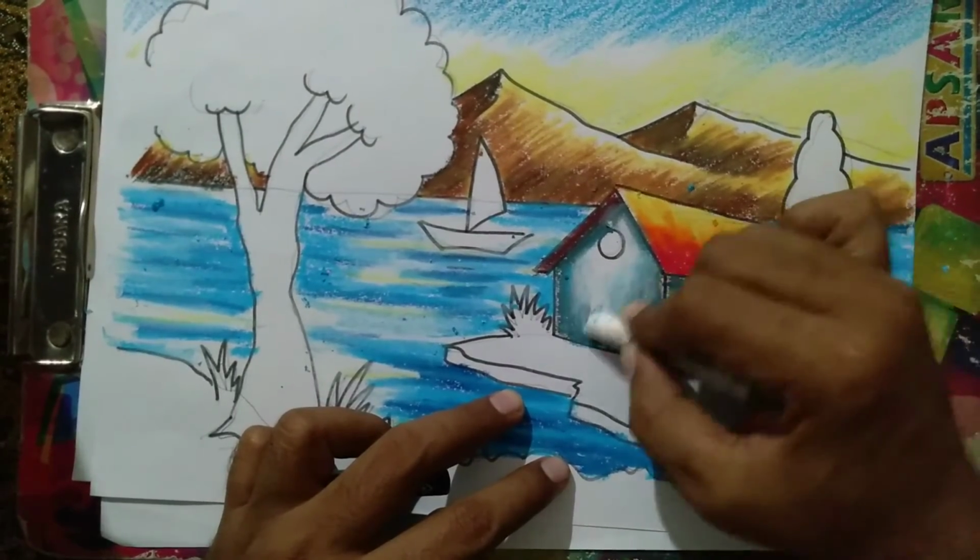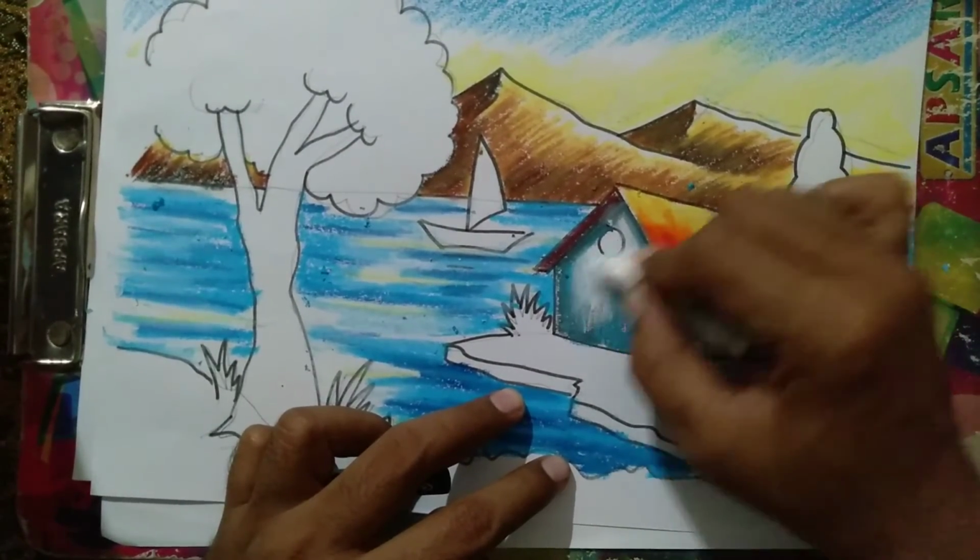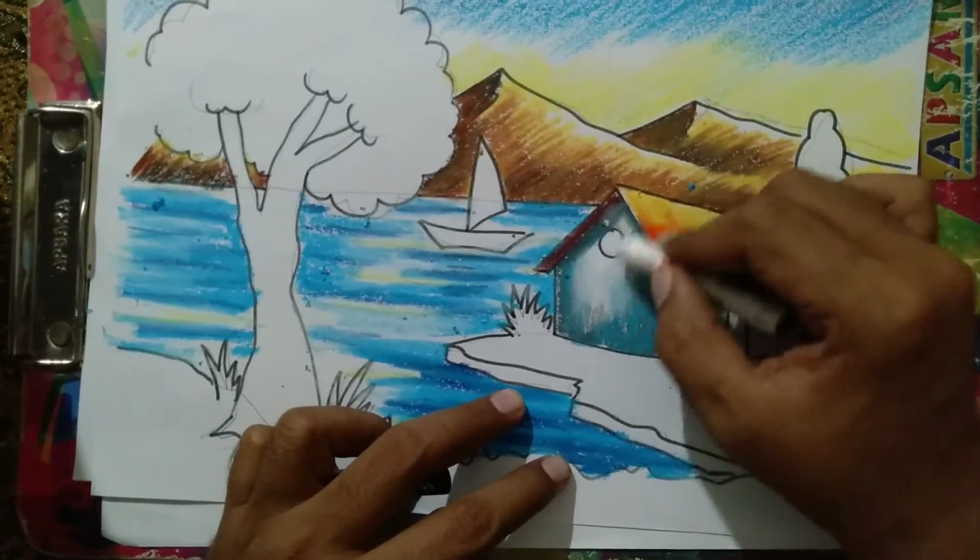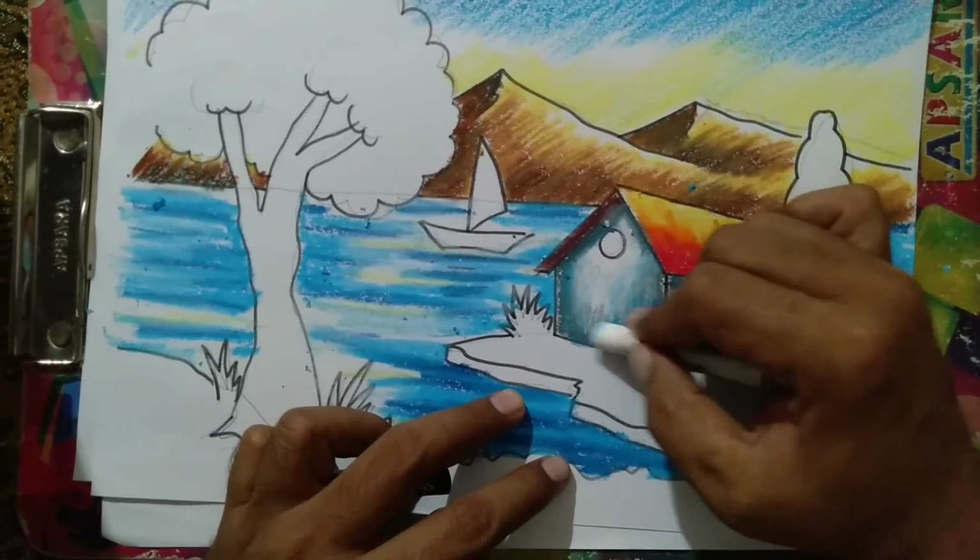Even in the white portion, except this in the circle, don't color in the circle.